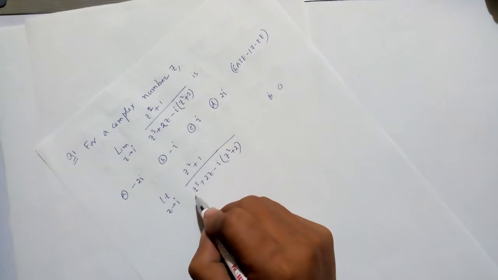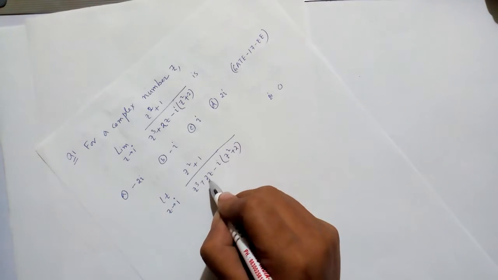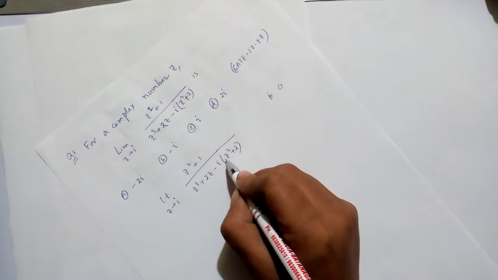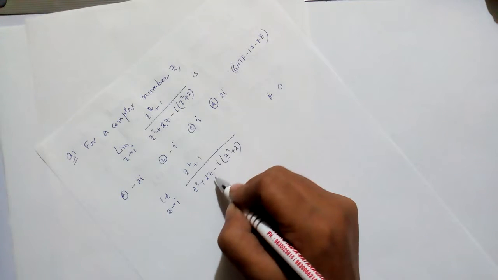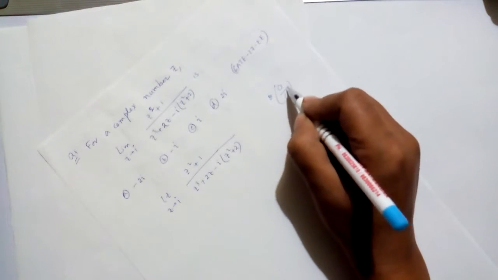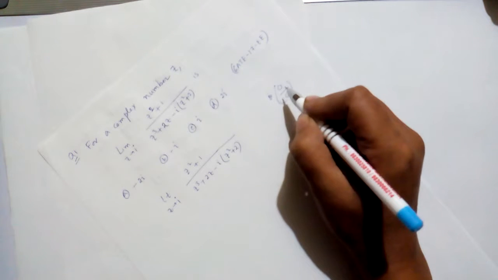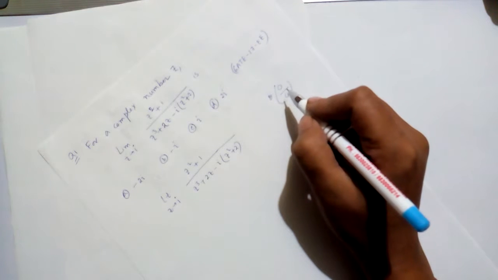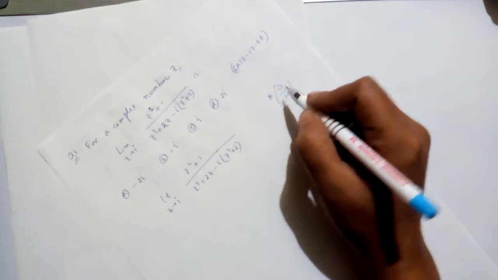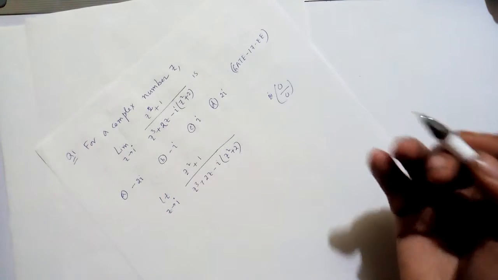And in the denominator portion, i cube plus 2i minus i cube minus 2i, after cancelling, that is also 0. So this is totally a 0 by 0 form. This is an invalid form, and we have to go for a further process.